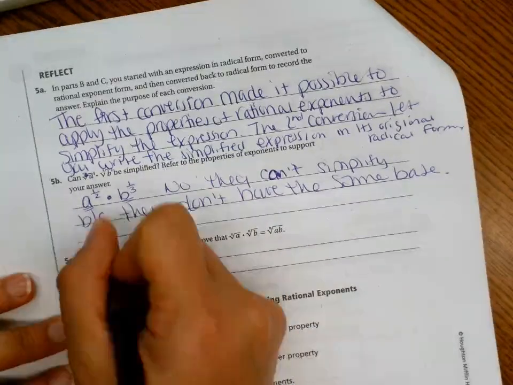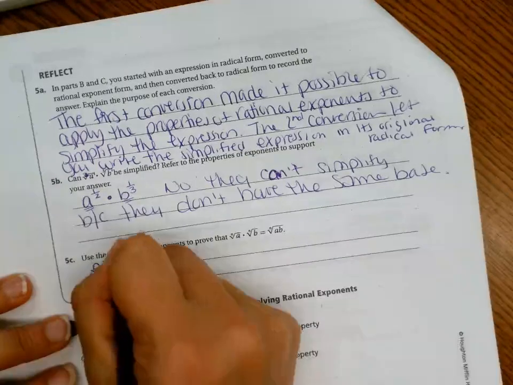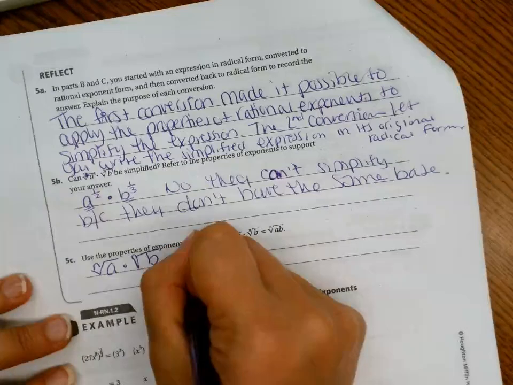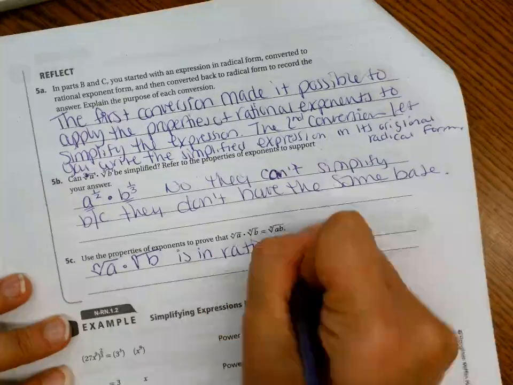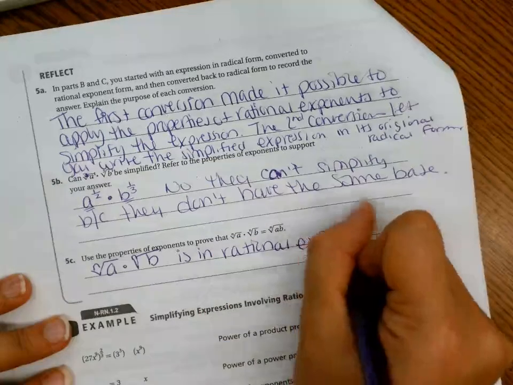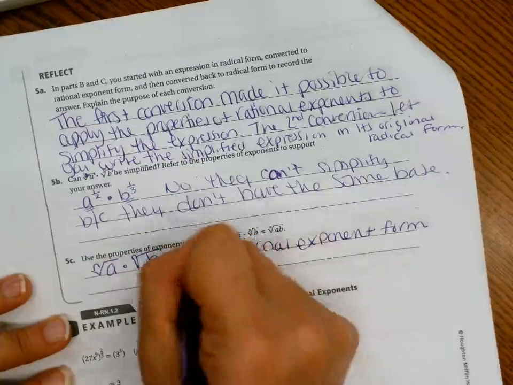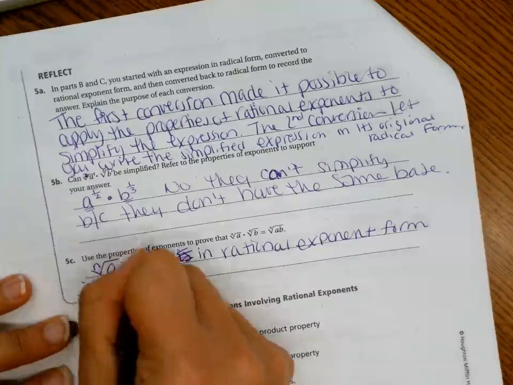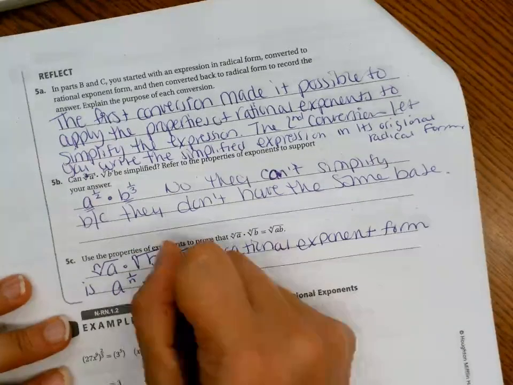Okay, so the nth root of a times the nth root of b in rational exponent form is a to the 1 over n times b to the 1 over n.